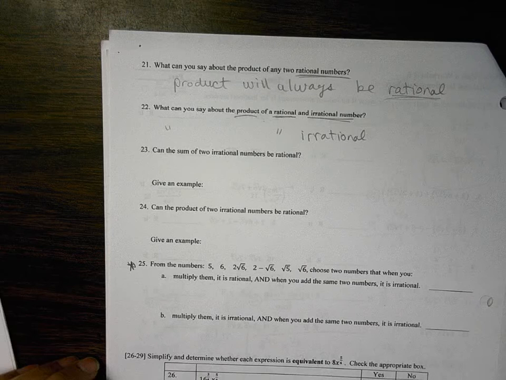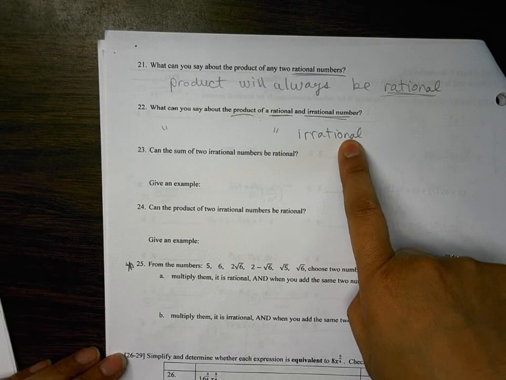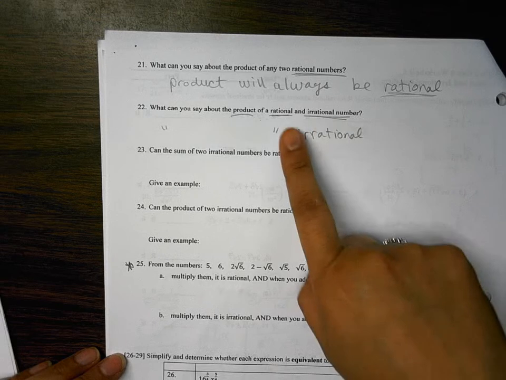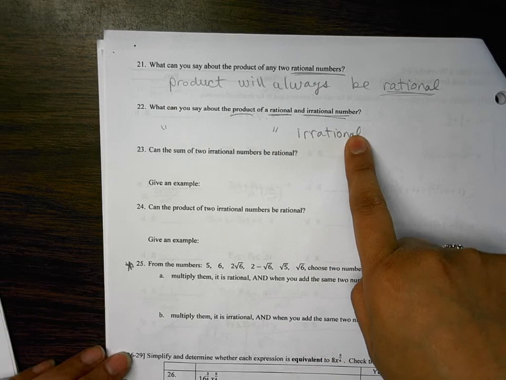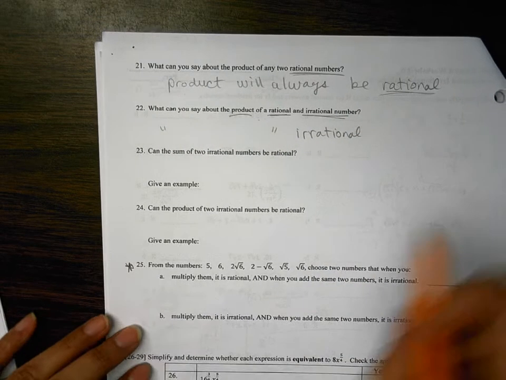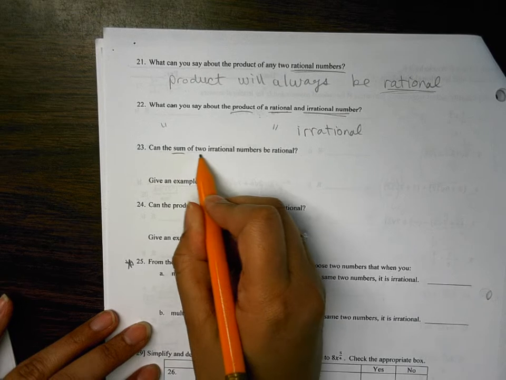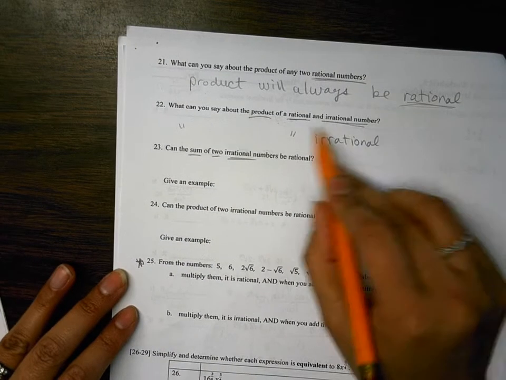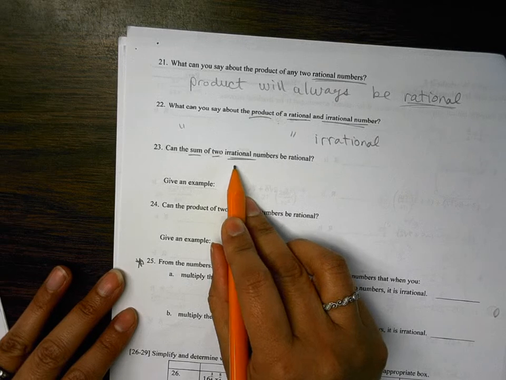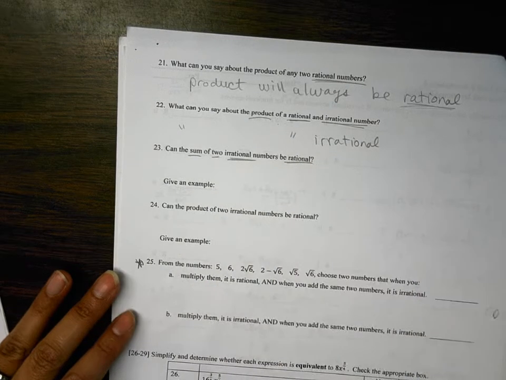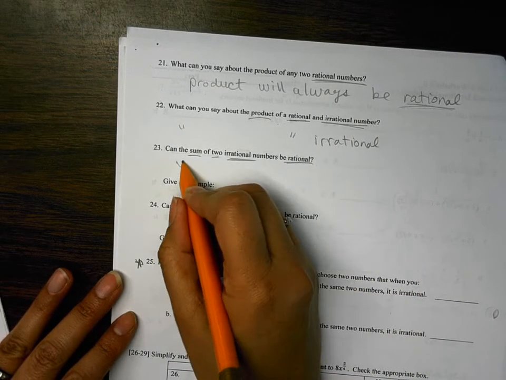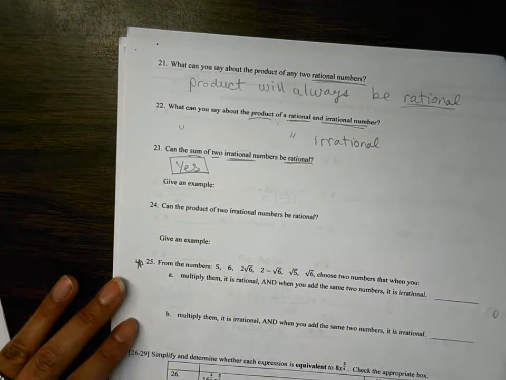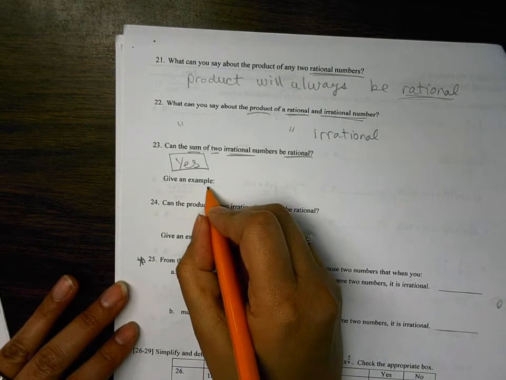Does that make sense? Okay, so two rationals, rational. One of each, irrational. And it does not matter whether you're adding or multiplying. If you have one of each, it will always be irrational. All right, last piece here. Can the sum of two irrational numbers be rational? Now they're both irrational, I do not have one of each. Yes or no? Yes. Who can give an example?